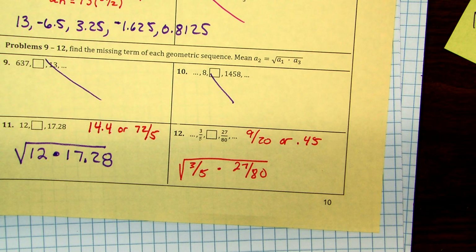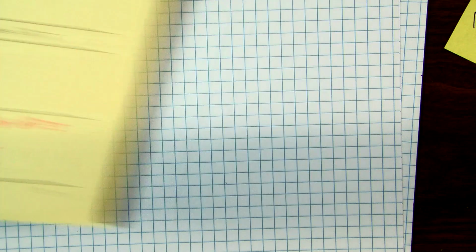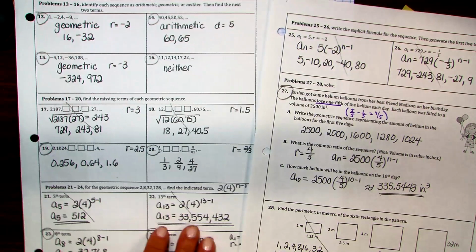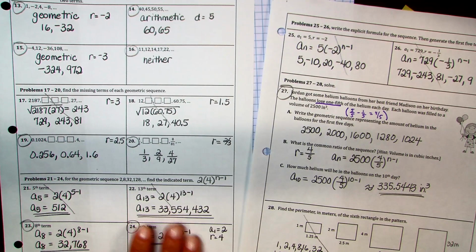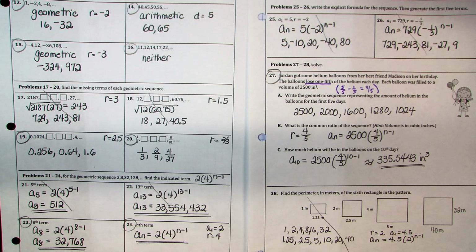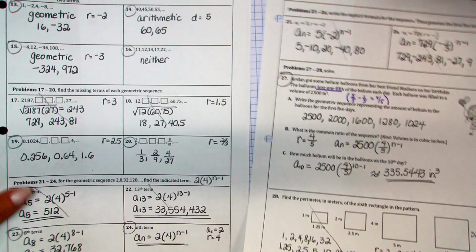Put the rest of the key up. Just making sure you guys have 11 and 12. Yep.